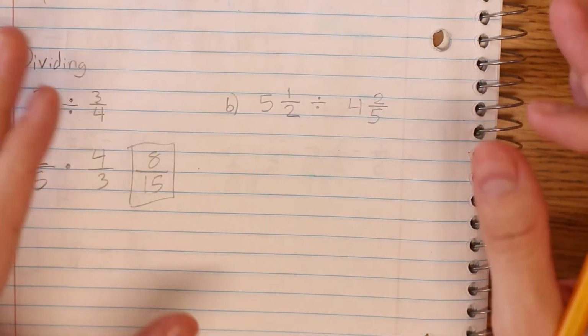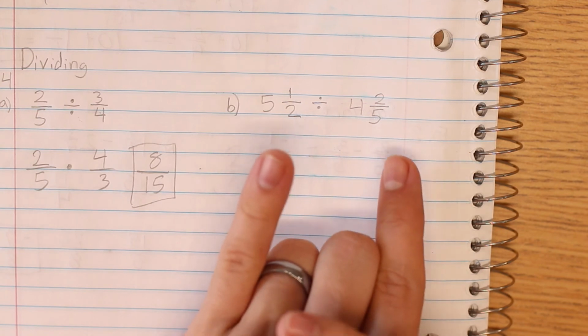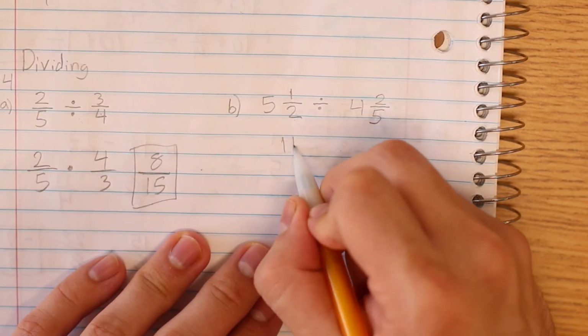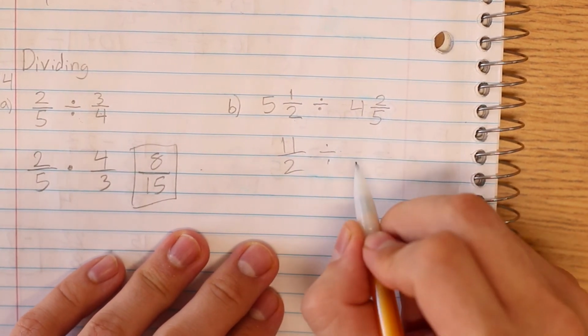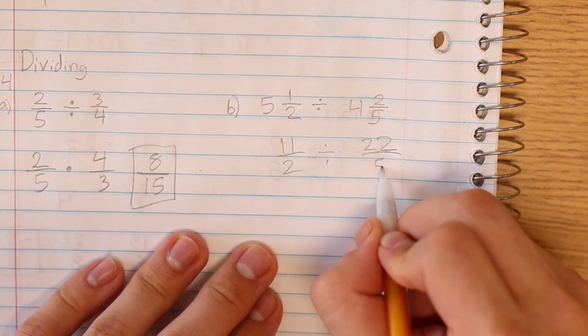Cool. Now over here, what you're going to need to do to work out these two is you're going to need to convert them again to improper. So let's do that real quick. You would end up with 11 over 2. Keep this as a division problem. Don't try to do two things at one time. This becomes 22 over 5.